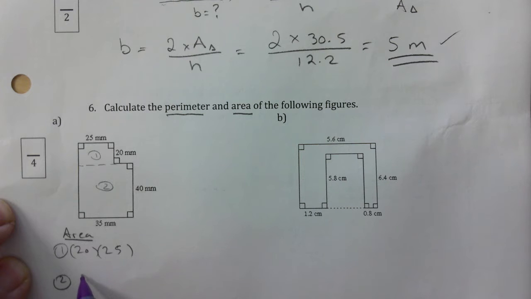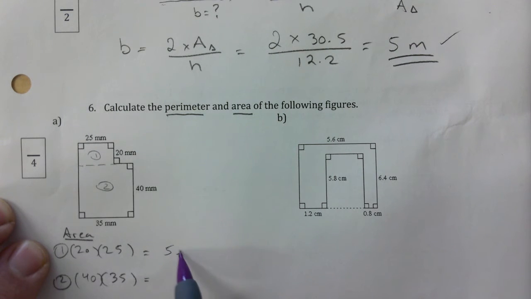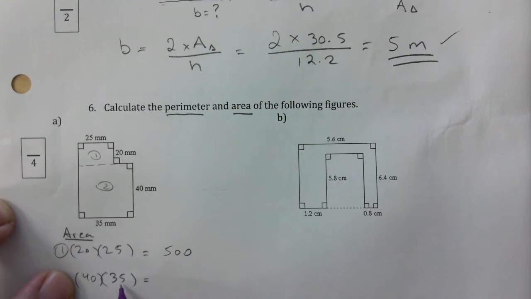And the second portion is 40 times 35. And this is 500. This is 1400, right? I'm going to double check that. Yeah. So total area is 1900 square millimeters.